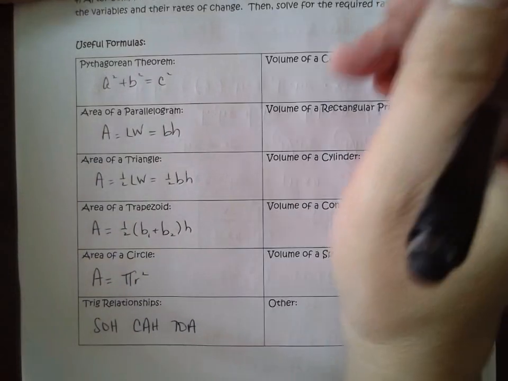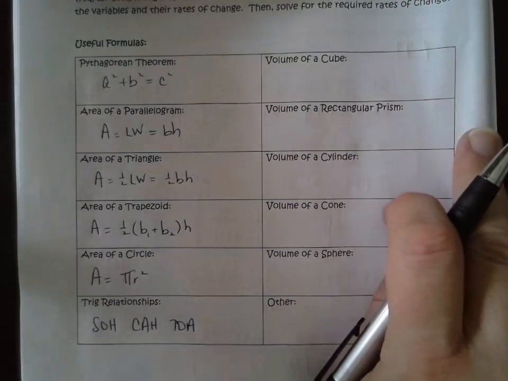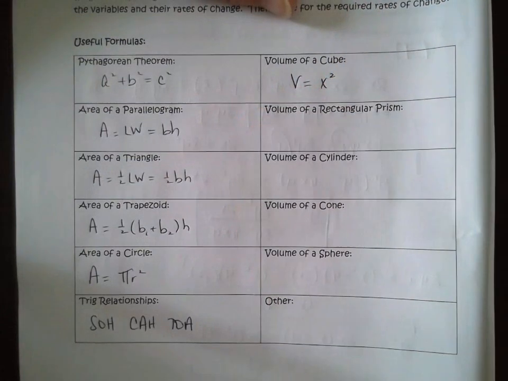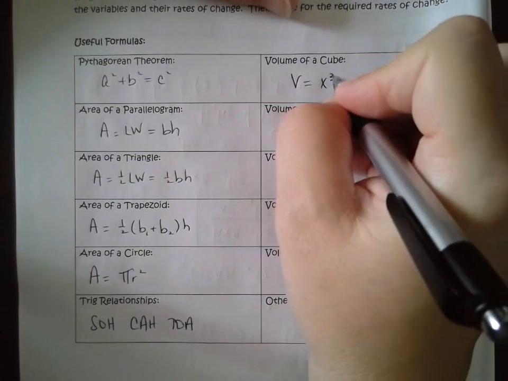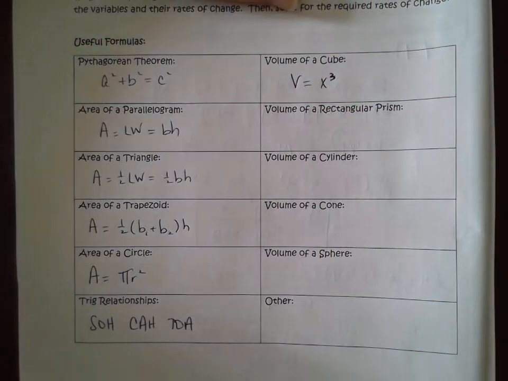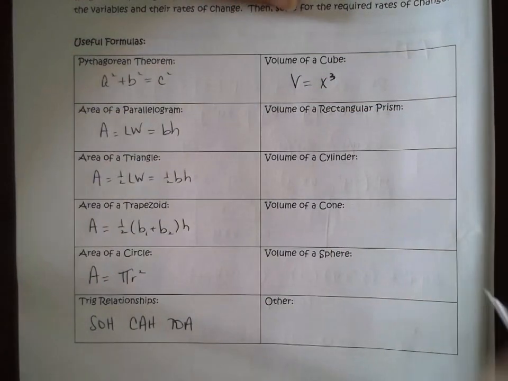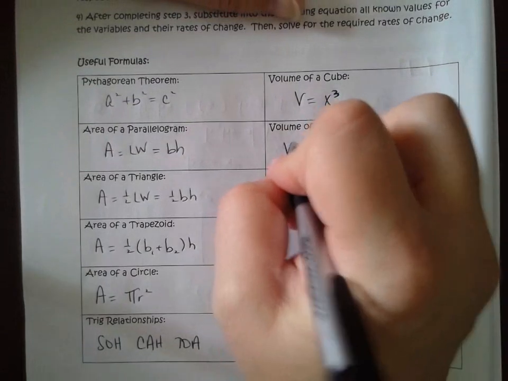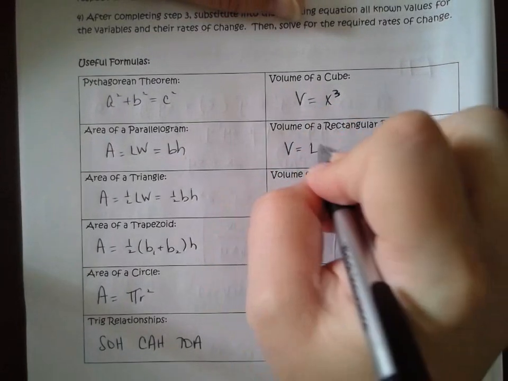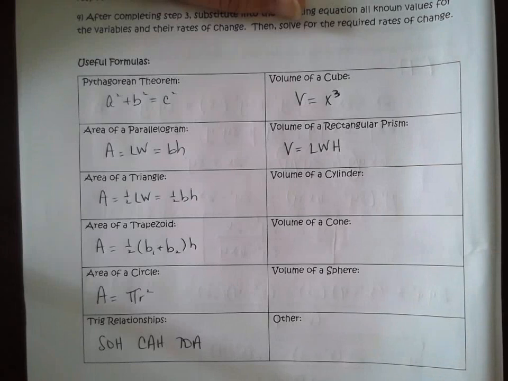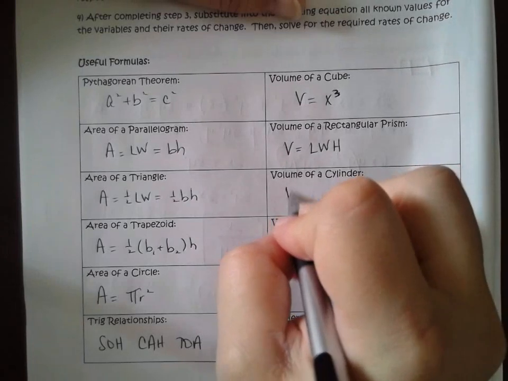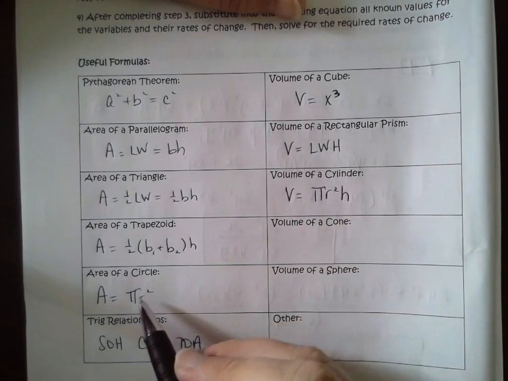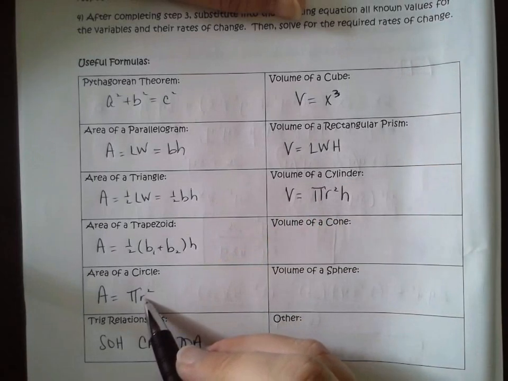Up at the top, volume of a cube. If you remember that a cube, all the sides are the same, then the volume of a cube is just whatever that side is, whoops, cubed. Volume is 3-dimensional. You could use any variable you want there, but I just figured I'd be consistent. Rectangular prism. You most recognize it as length times width times height. Volume of a cylinder is pi r squared h. It's just a circle with a depth to it.